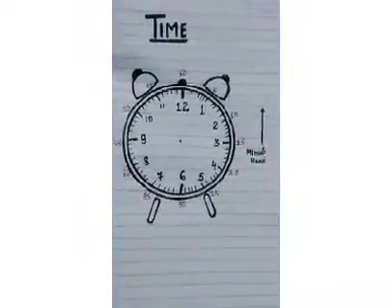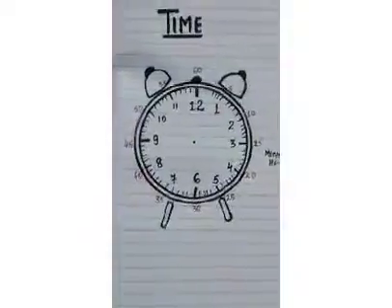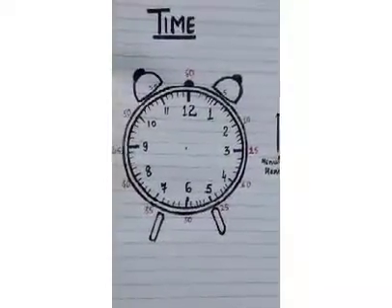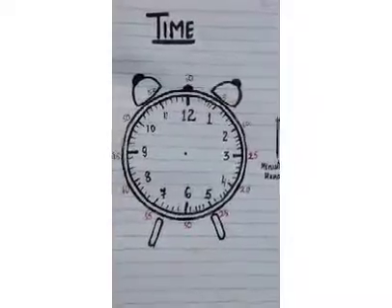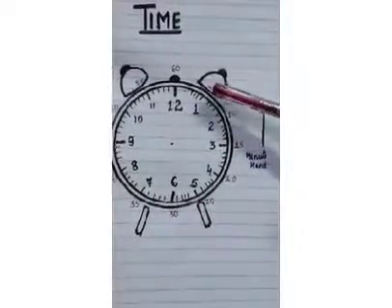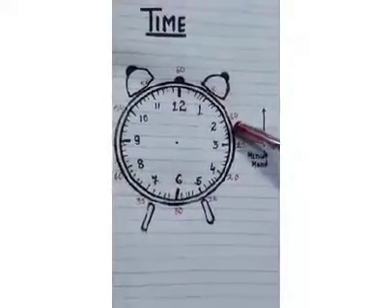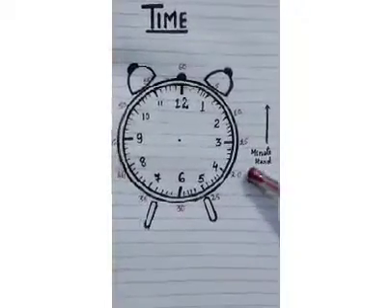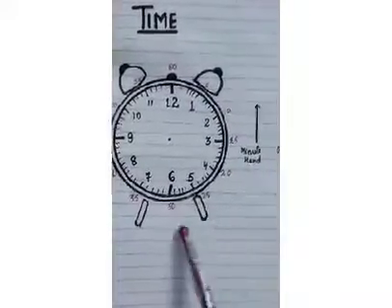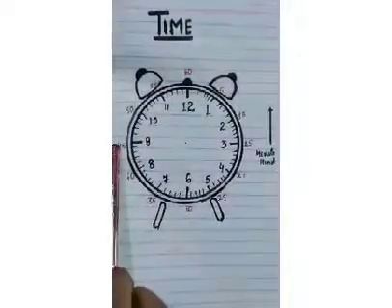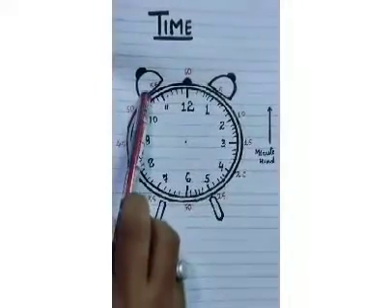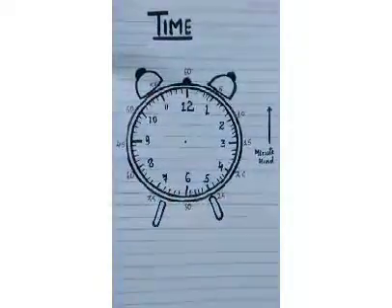So yes, we have made 12 small divisions here, at a gap of 5. Starting from here, we have 5, 10, 15, 20, 25, 30, 35, 40, 45, 50, 55 and 60.